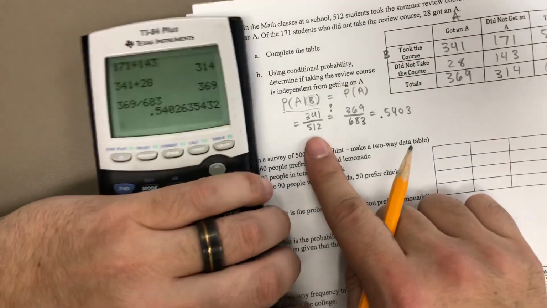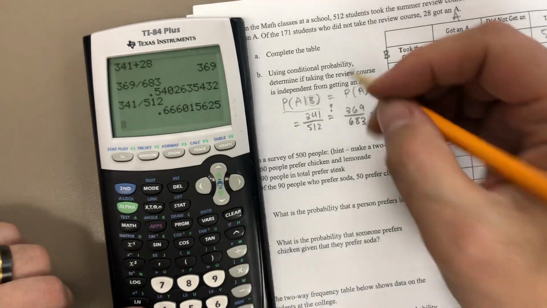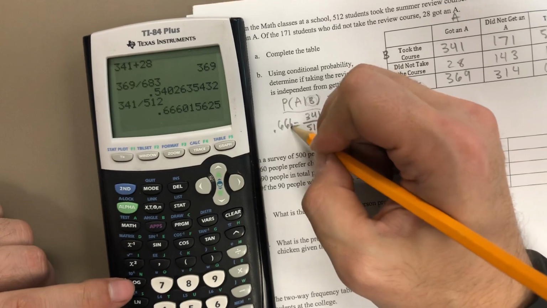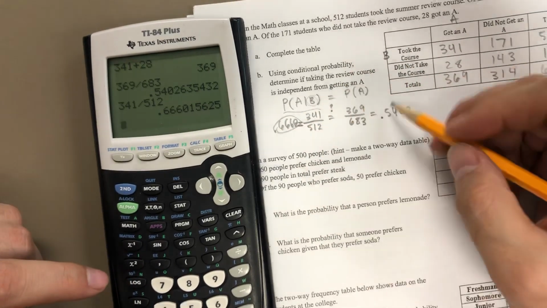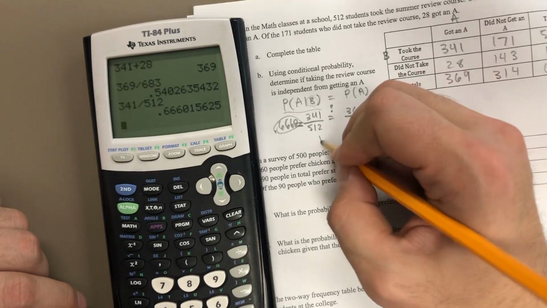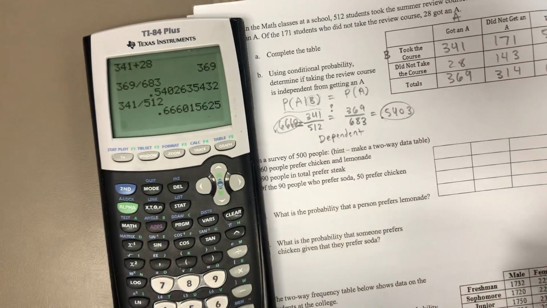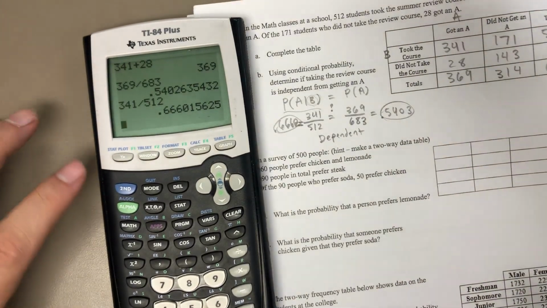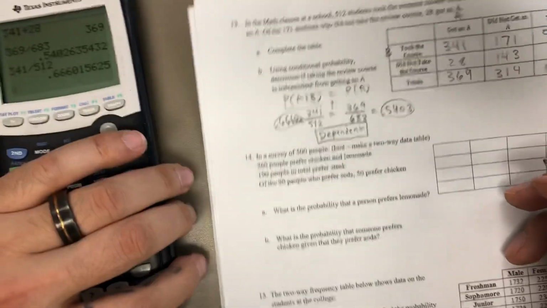Now let's see what this one's going to be. 341 divided by 512 gives us 0.6660. That's a crazy number there. So are these two numbers the same? No. And if they're not the same, then that means that it is dependent. If they were the same, then they would be independent of each other. So these are dependent events.